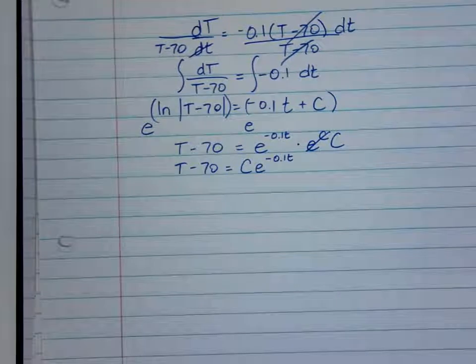To get the final answer, once I've found C, I've got to move the 70. I don't have to move it yet. So I'm going to honestly leave it there. Otherwise, I'm going to have to move it back. I just know what's going to happen.